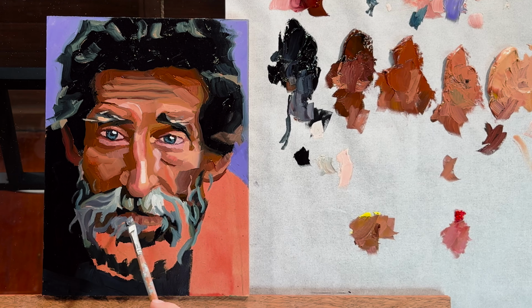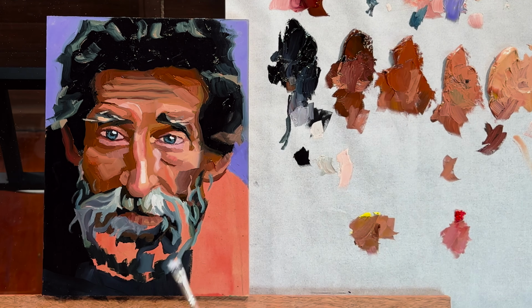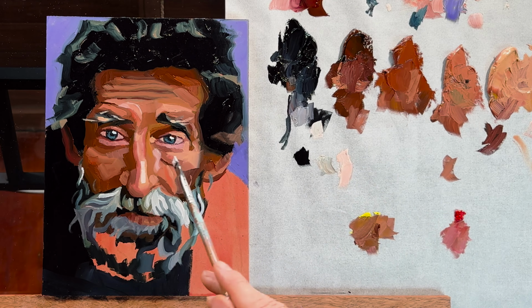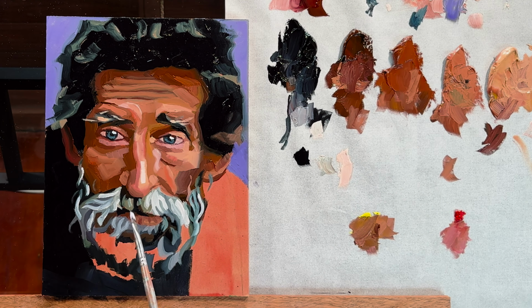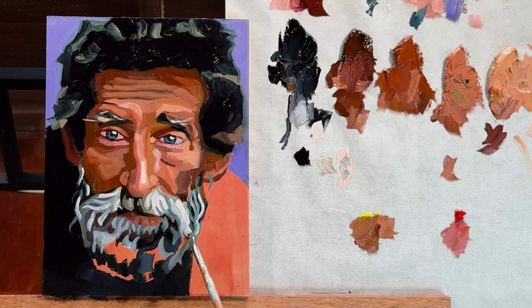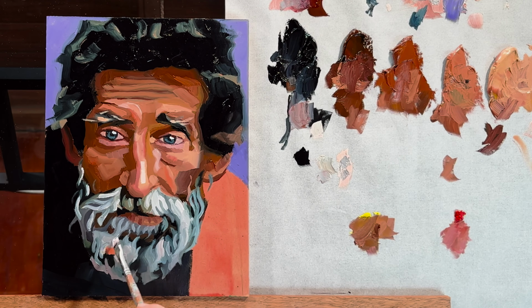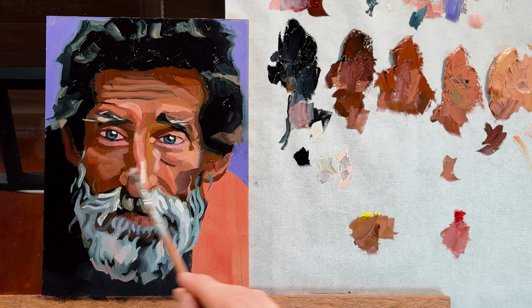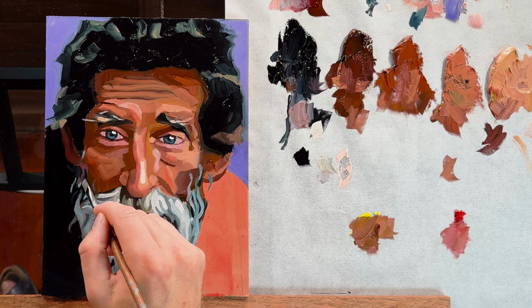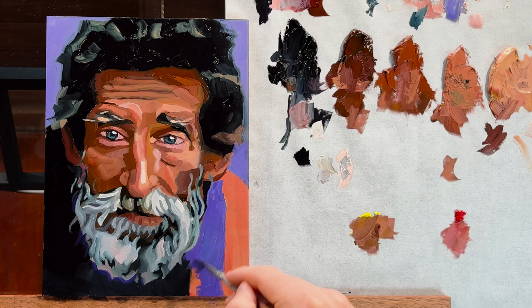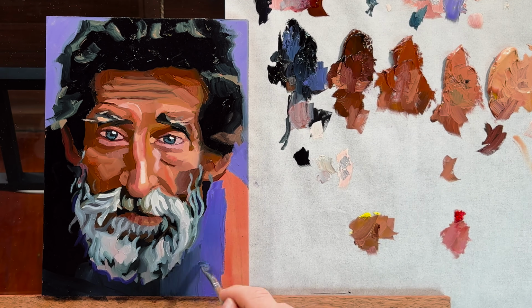But rather than focusing on the individual strands of hair, I'm really trying to build in some of the shapes of this beard. I'm trying to kind of turn hairs into shapes in a way. Maybe that's a bit weird, but it seems to work out in a portrait if you just focus on shapes. Maybe that's a stylistic choice I'm making. I like it. It adds a bit more form and structure to the portrait.